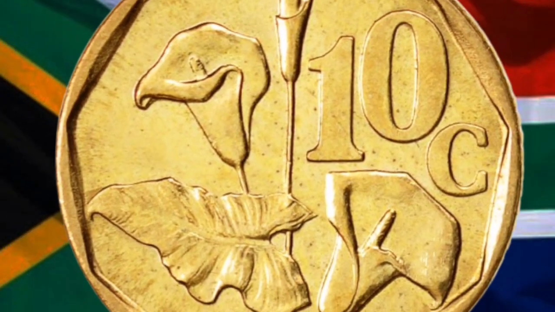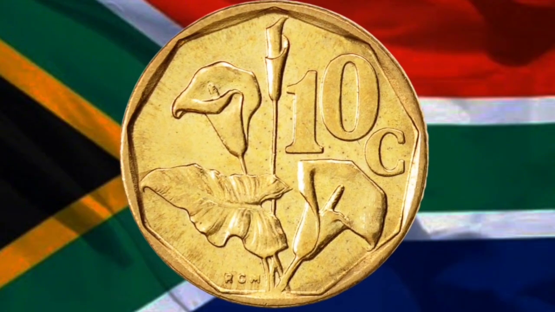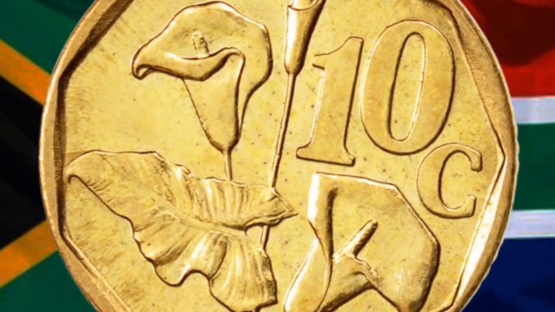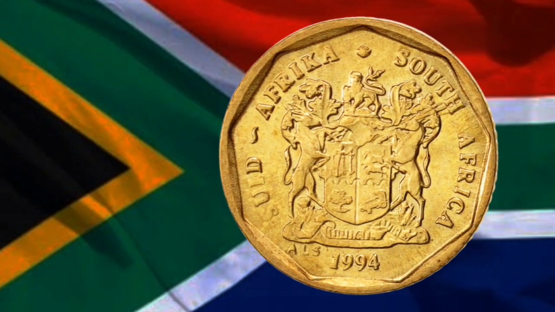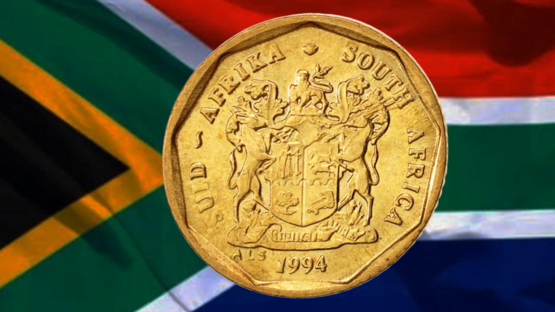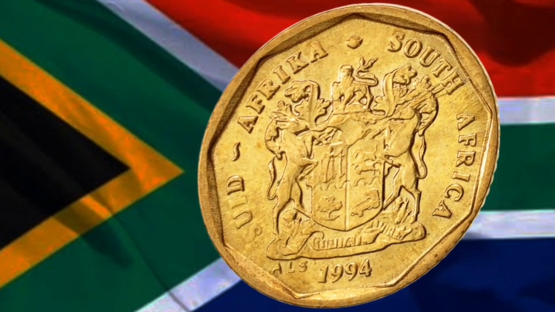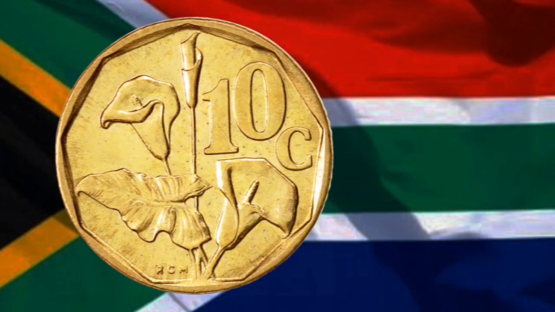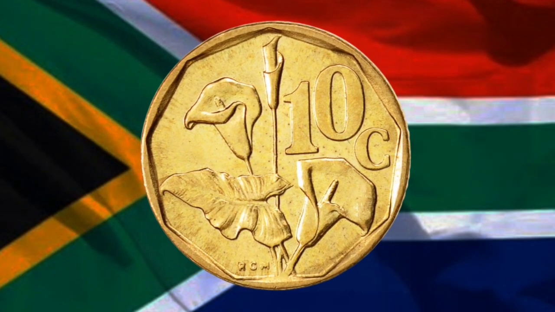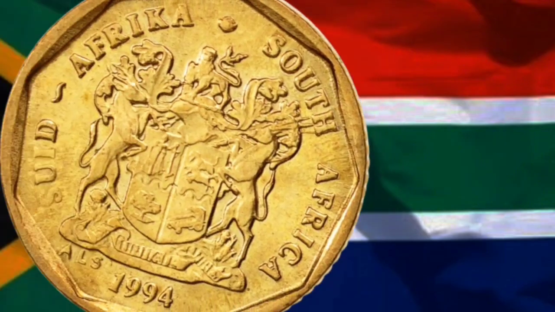Now, let's talk about the value. While regular circulated 1994 South African 10-cent coins are usually worth around 10 to 50 cents in USD, high-quality versions have fetched much more in the collector market. In one extraordinary case, a rare 1994 10-cent coin with a specific mint error and exceptional condition was reportedly valued at over $8 million at a private auction. This valuation is extremely rare, but it shows the potential hidden in coins you might overlook.